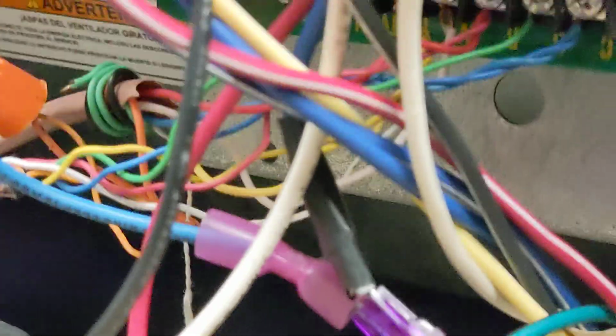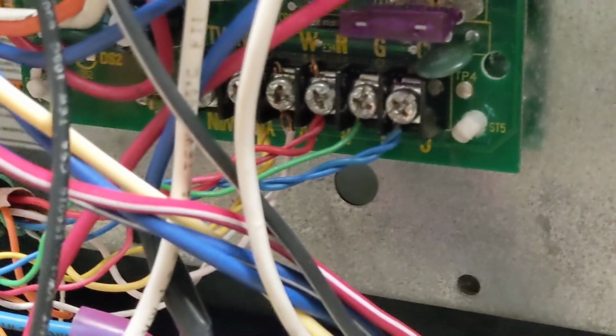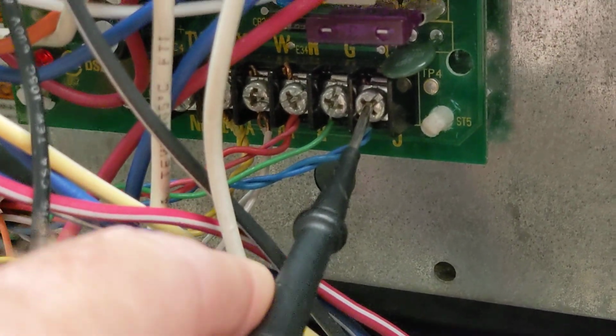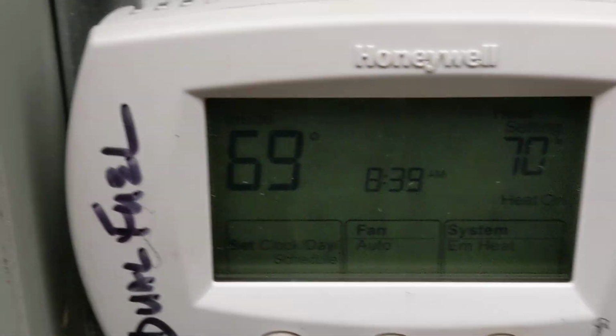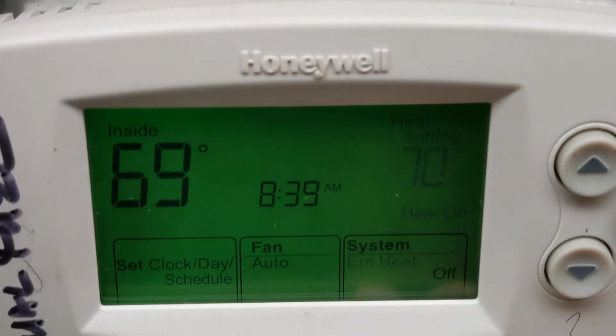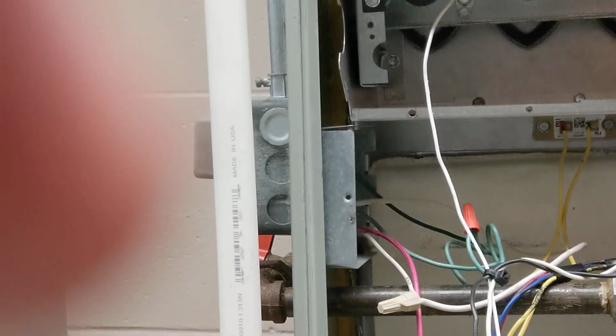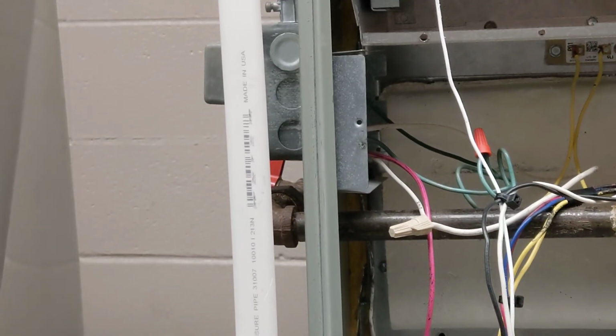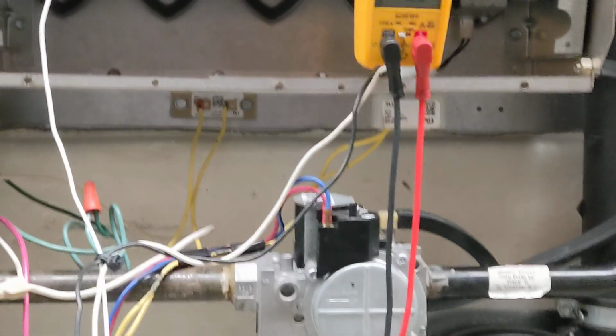Down here on the board, the thermostat wires come in. This was C. It says C underneath there. So I went from here up to one side of the limit switch, stayed here, went to the other side of the limit switch. I had voltage on both sides of the limit switch. Because I had voltage on both sides, it means it would let the voltage through. So that's a closed switch. So I measured that switch is closed.